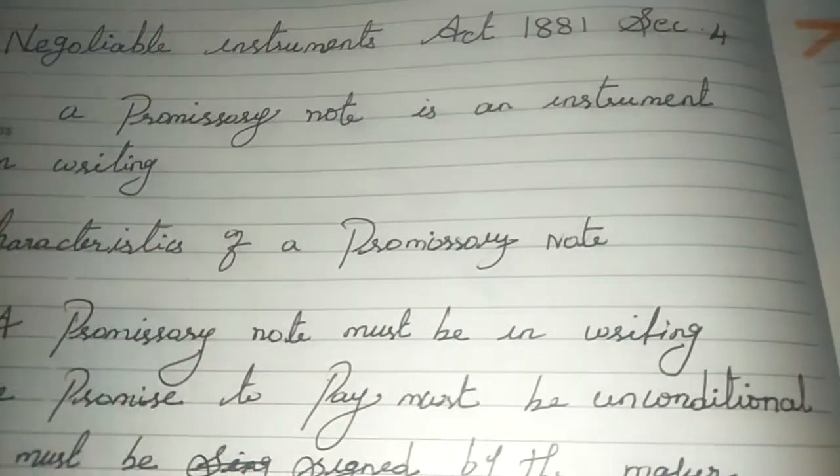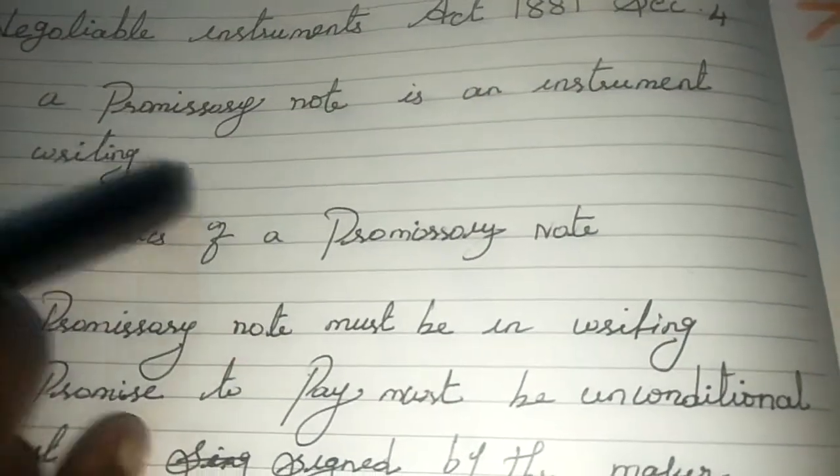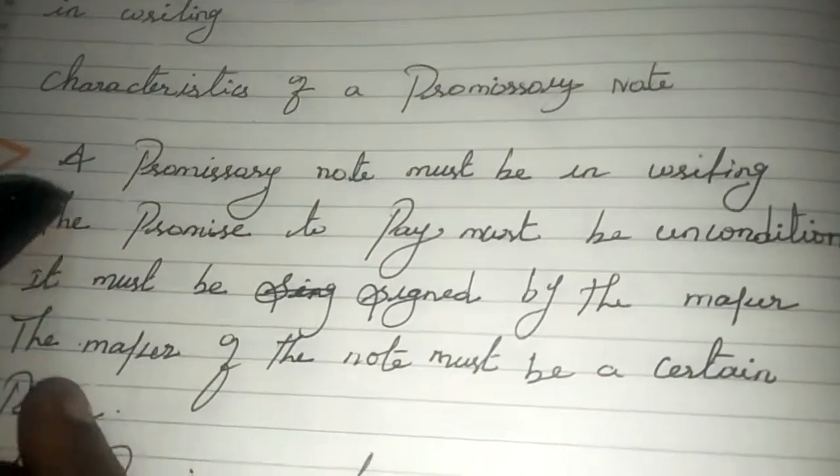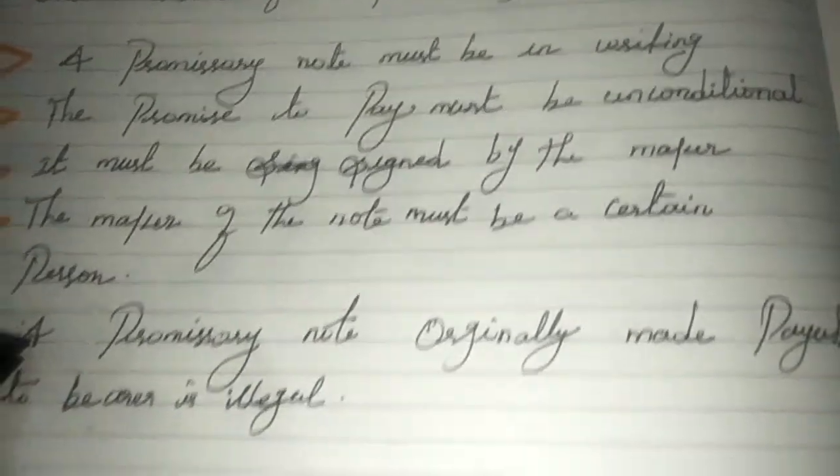The important characteristics, students: everyone read these important characteristics.